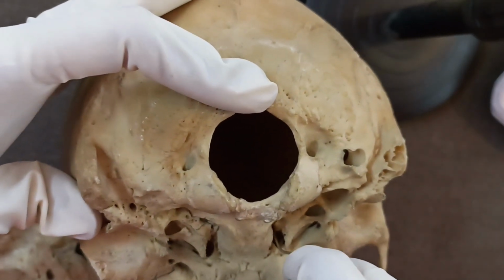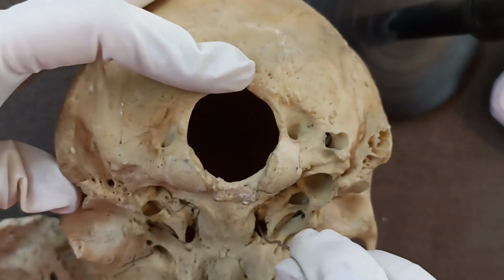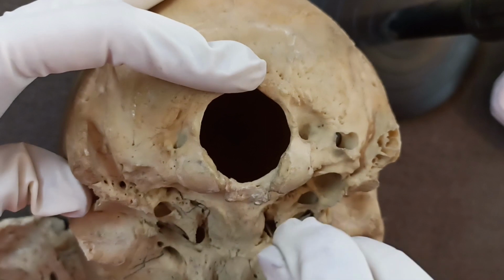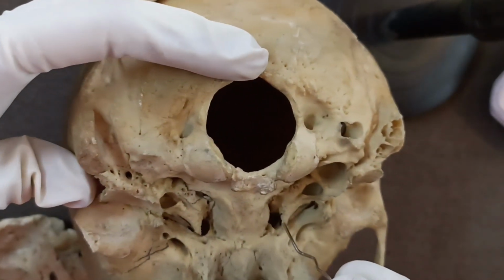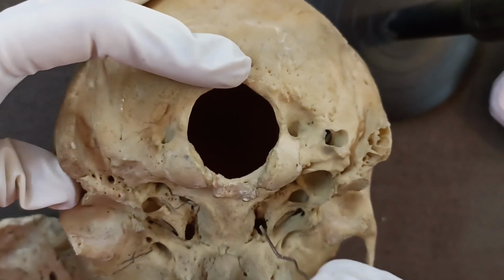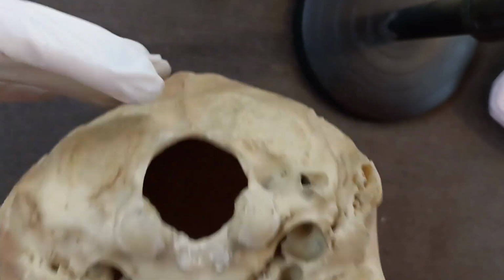This is called lacerum because it has no definite margin and it looks lacerated. So a lacerated opening is present here. This is known as the foramen lacerum, and it is contributed to in the posterolateral part by the apex of the petrous bone.